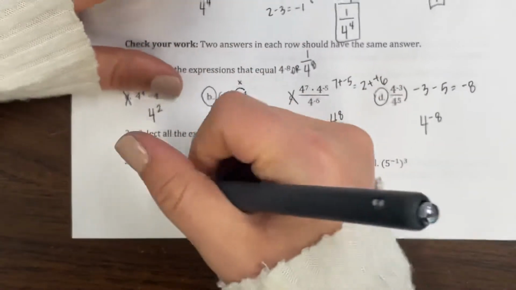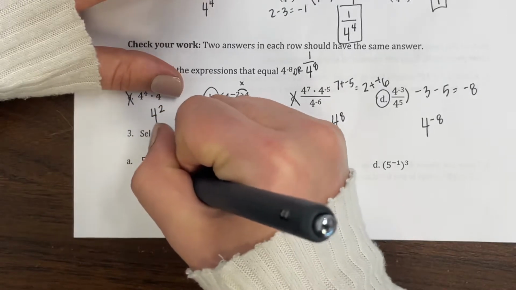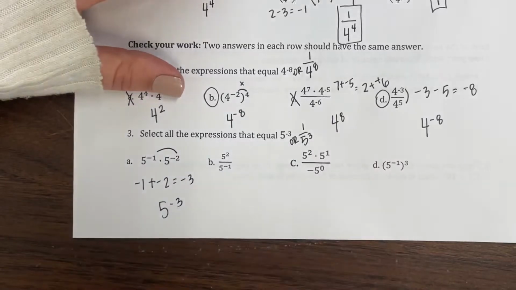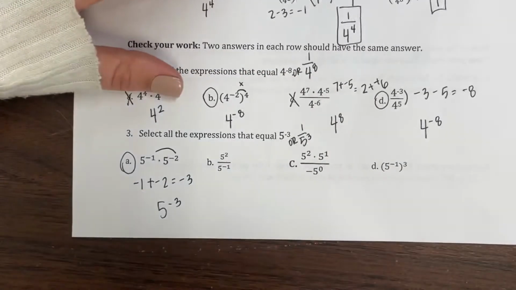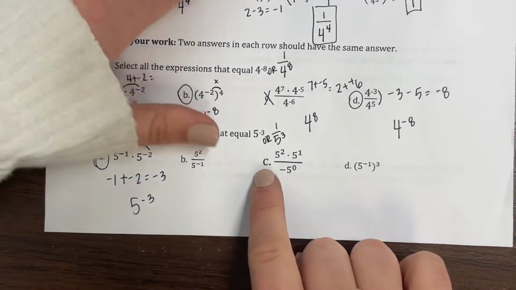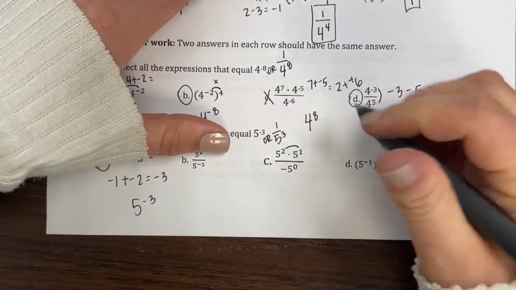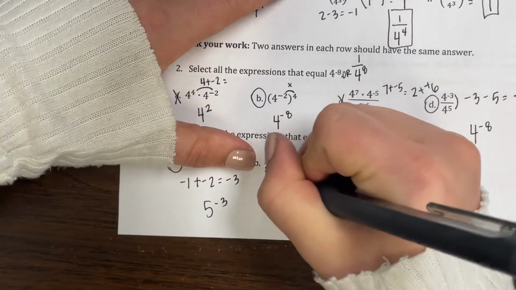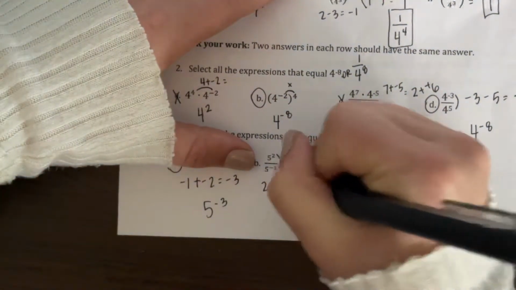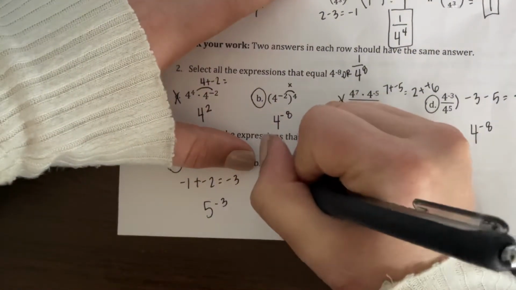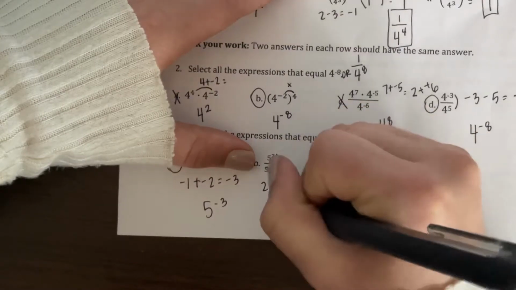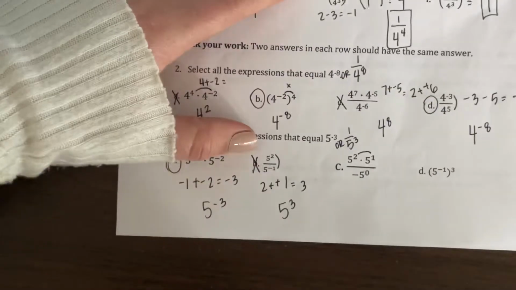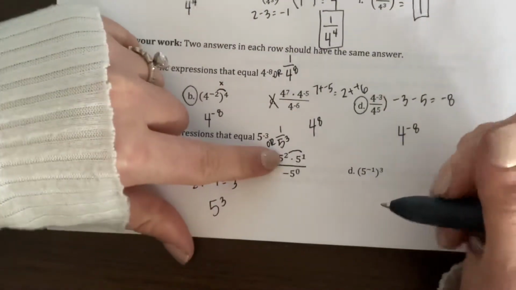These two, I would add them together. So negative 1 plus negative 2 does equal negative 3. That would be 5 to the power of negative 3. That's equivalent. These two up here, I'm going to add first. Oops, sorry, I'm going to skip this one. I'm going to subtract. So 2 minus negative 1. Minus negative, they become positive. That is 5 to the power of positive 3. That is not equivalent. Now to number C.